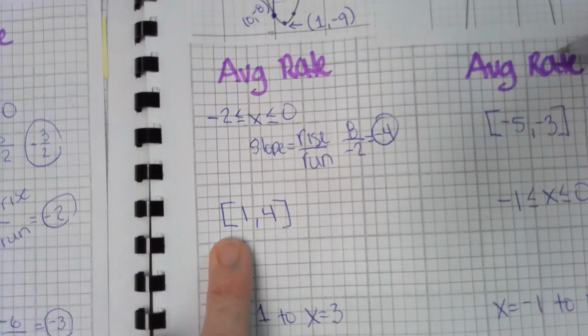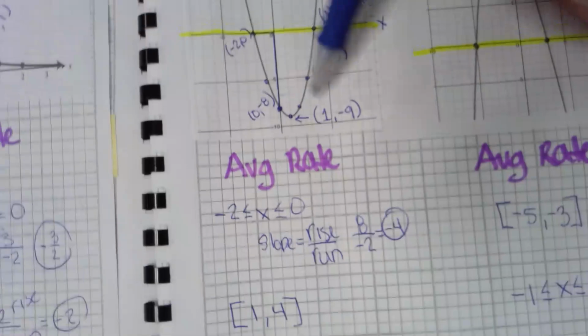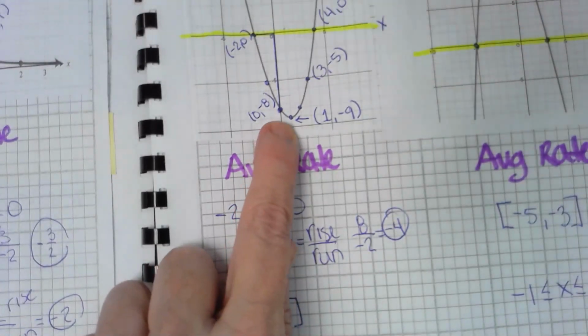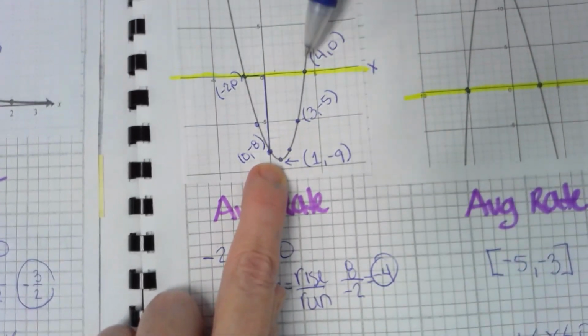Okay, from where x is 1 to where x is 4. Okay, here's where x is 1. Here's where x is 4.